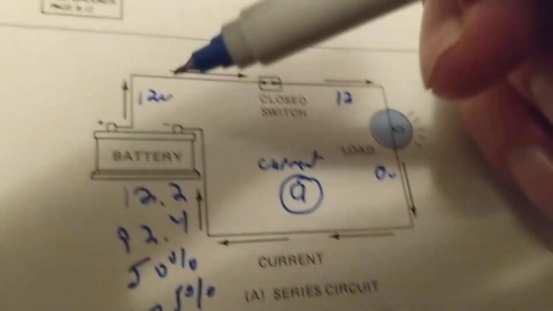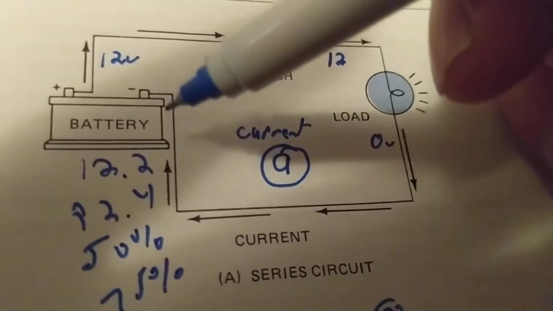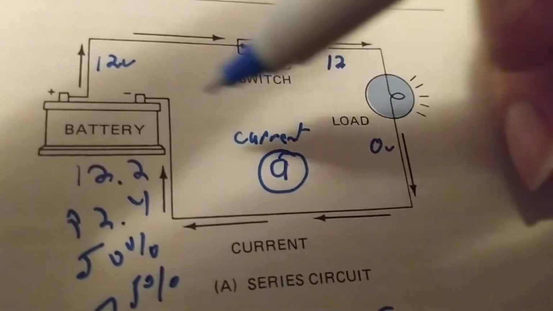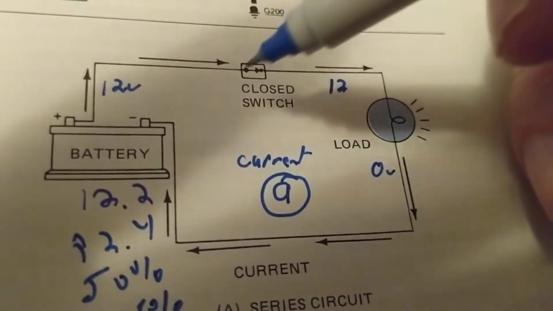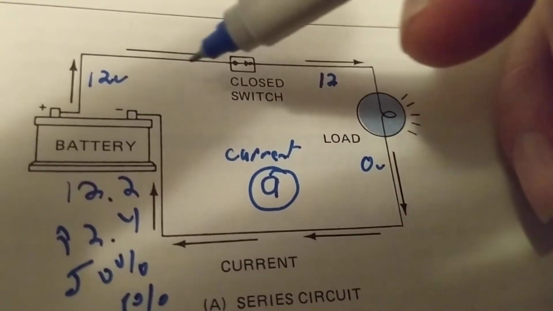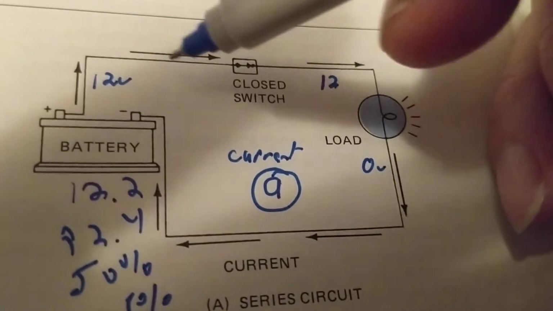There is a load tester to check the battery, which like I said, hopefully I'll show you hands-on what I'm talking about. Hopefully, in March, it'll get a little warmer. If I want to measure the current flow, current, remember, is the flow of electrons. Where do I put an ammeter?